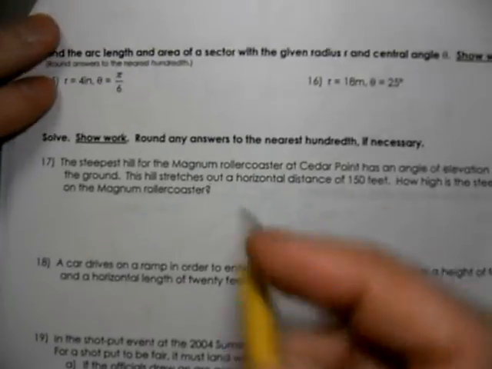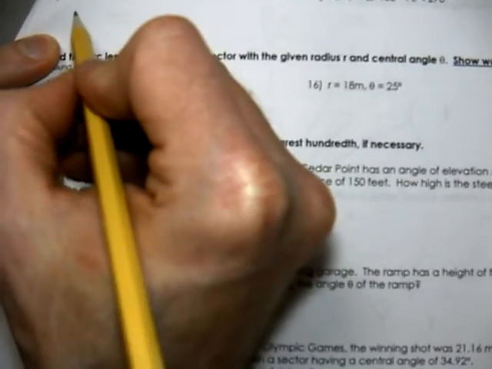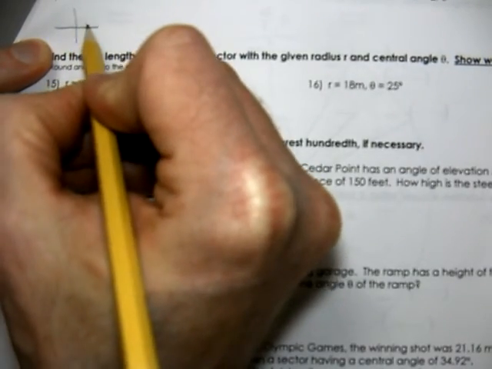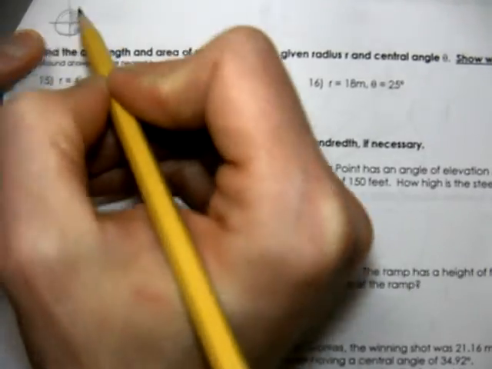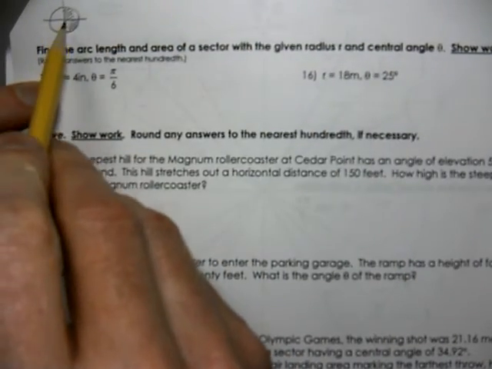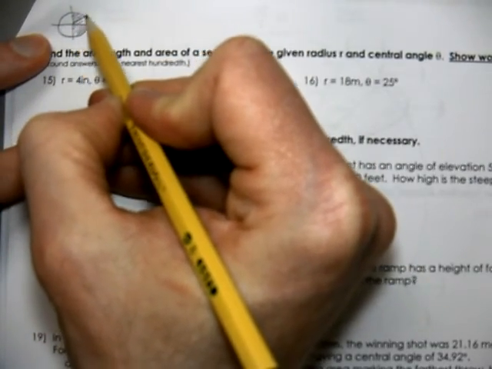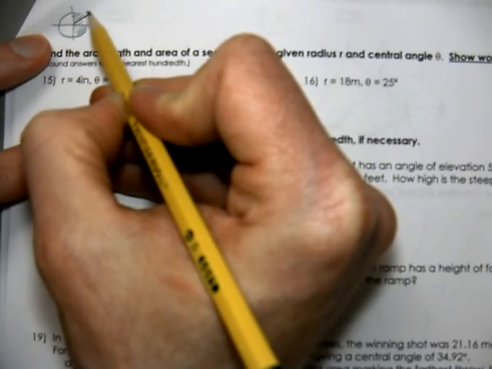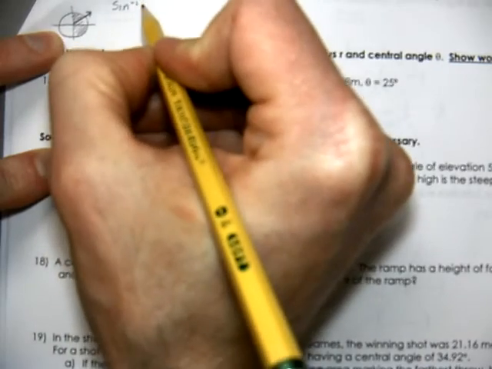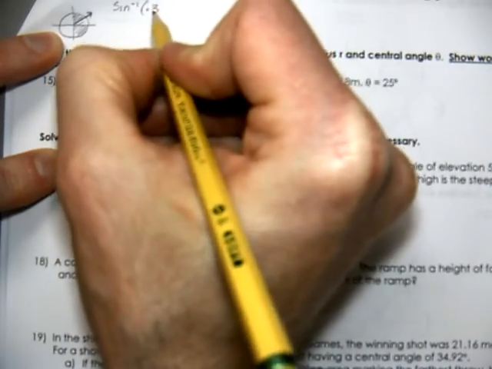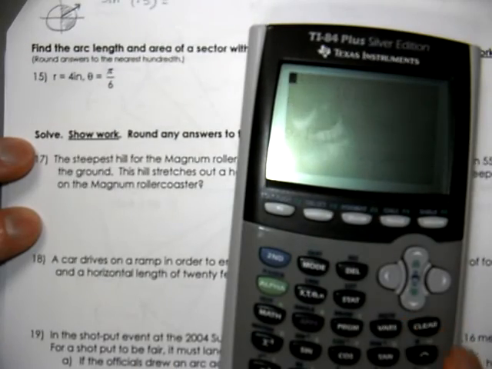On the back side, we're looking for the sine of theta. Typically, when we talk about sine, we're talking about values in the first or fourth quadrant. Sine of 0.3 would be something like that. So we're going to say sine inverse of 0.3. We'll use our calculator.